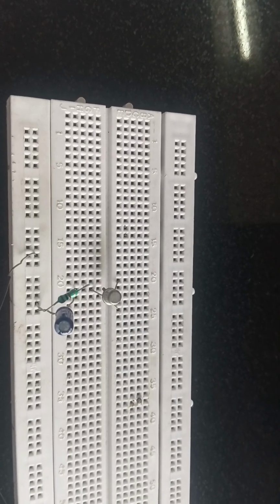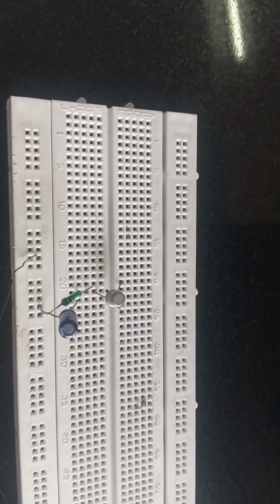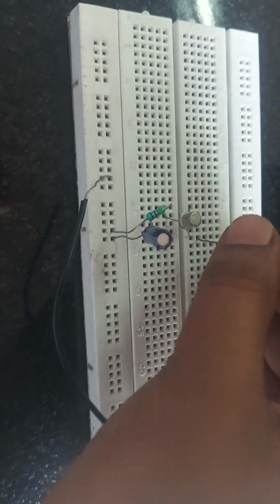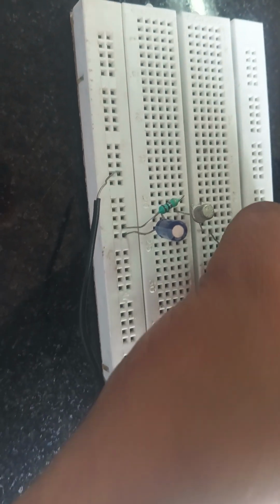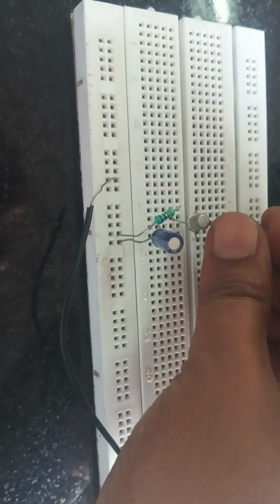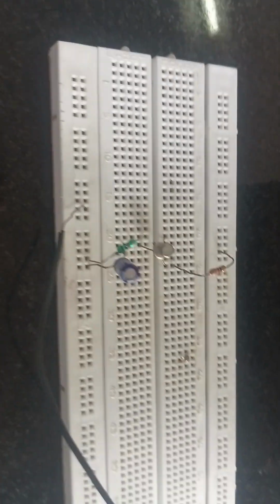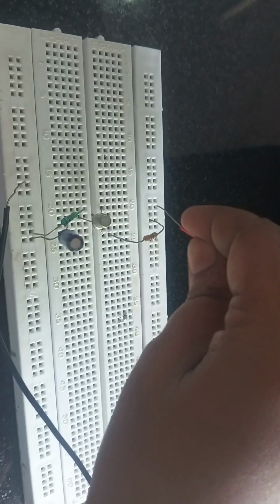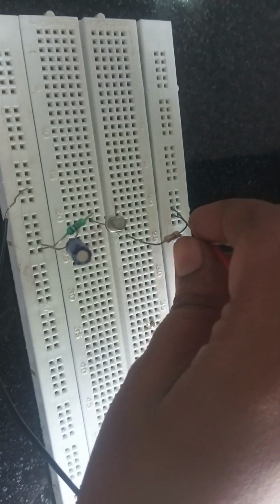Now let us connect the collector part. To the collector I'm going to connect 4.7K. Let me keep the upper part for supply. The positive of this supply I'm going to give to the collector circuit.